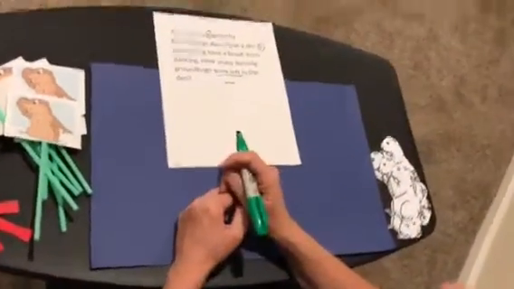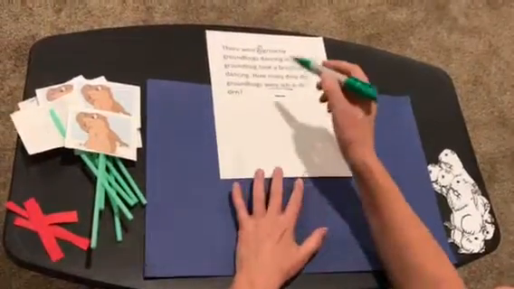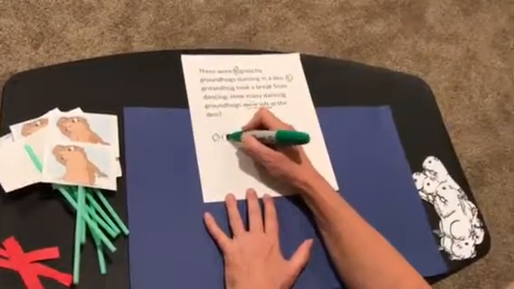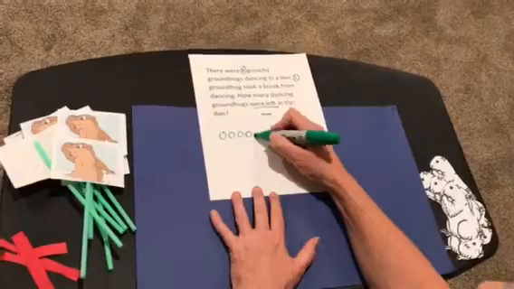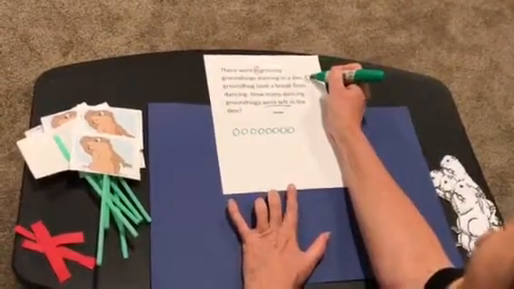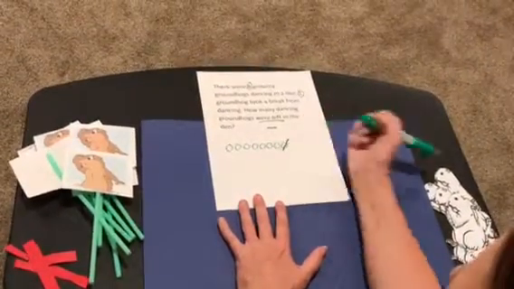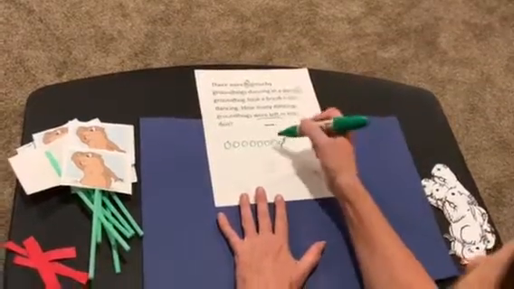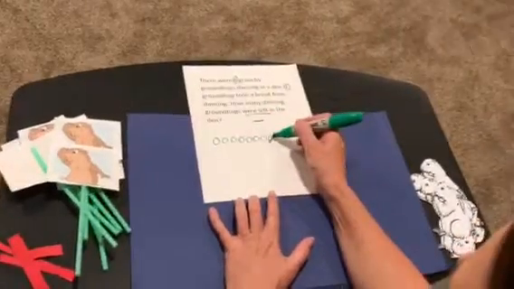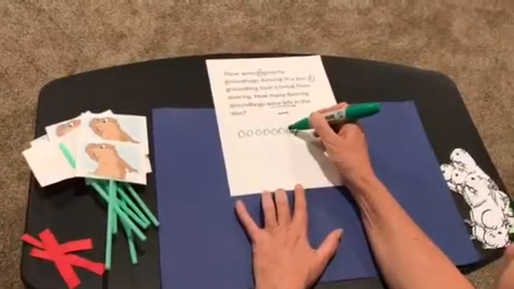So let's make a plan. In math, it's very important to make a plan. So I'm going to go back in my story, and we started with 8 groundhogs. 1, 2, 3, 4, 5, 6, 7, 8. One went away. So I have to show one going away by crossing it out. Now I need to know how many were left. Well, if I had 8 and I crossed one out, 1 less than 8 is 7.